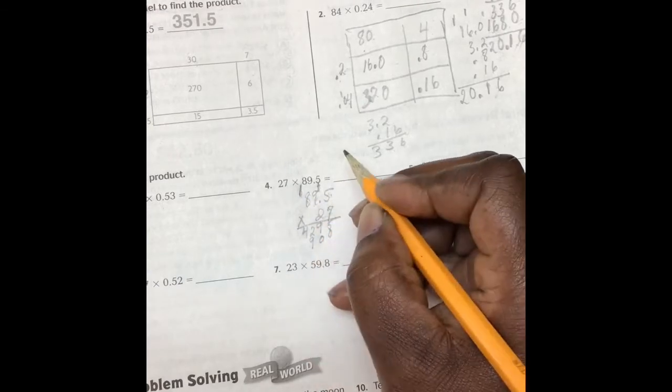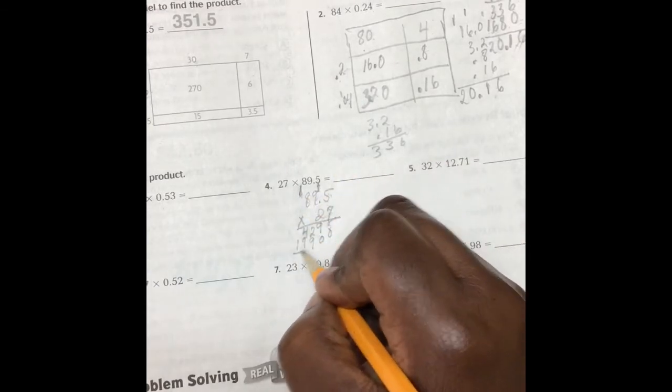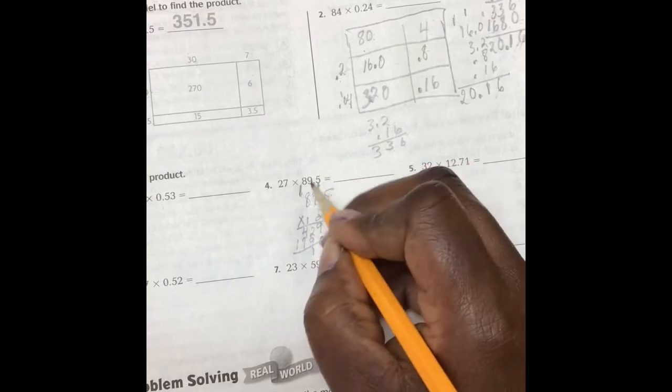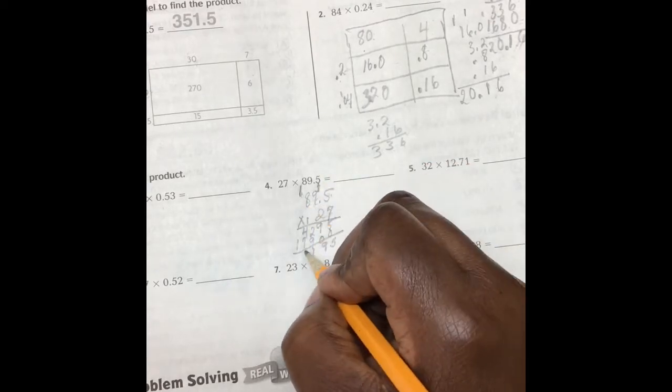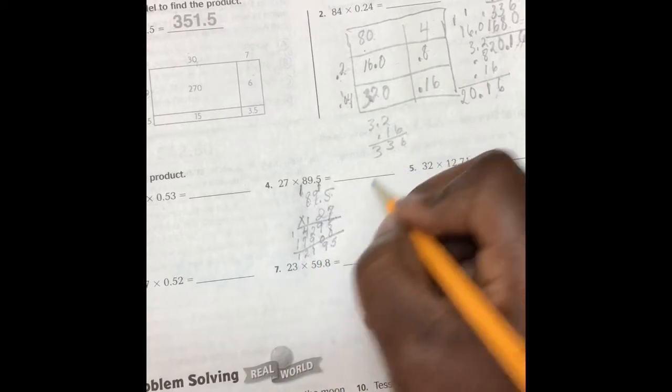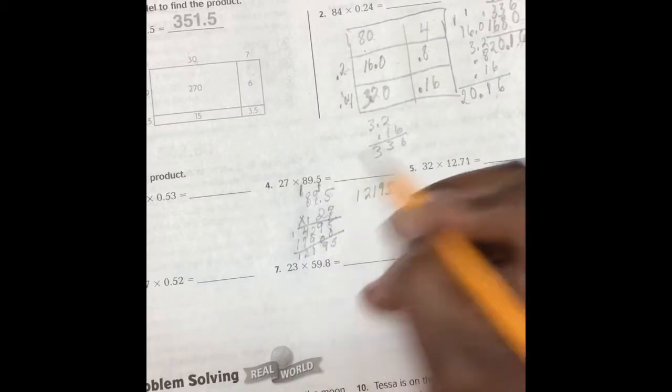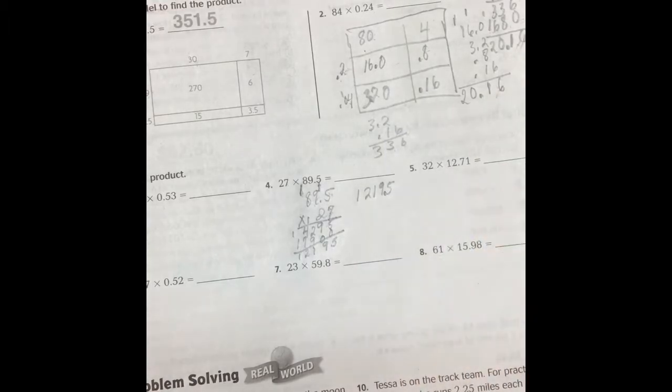And 2 times 8 is 16, plus 1 is 17. When we add, we have 1, 2, 1, 9, 5. Now, how many numbers are behind a decimal point? 1. Okay? Let's look at number 6.